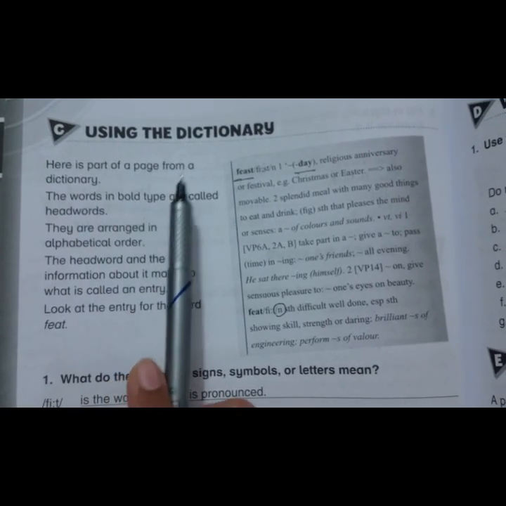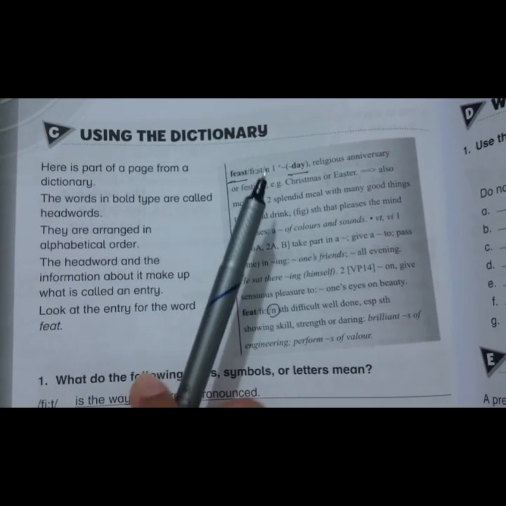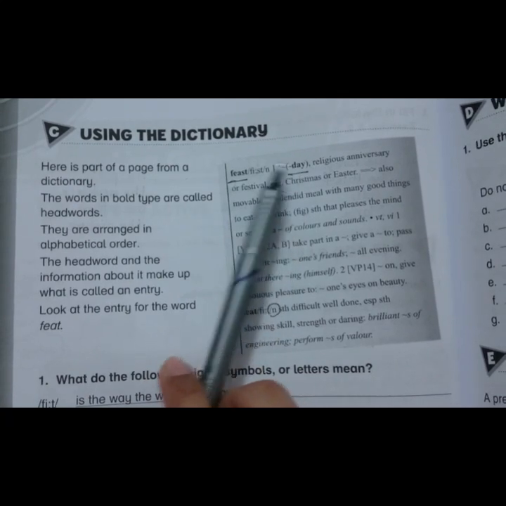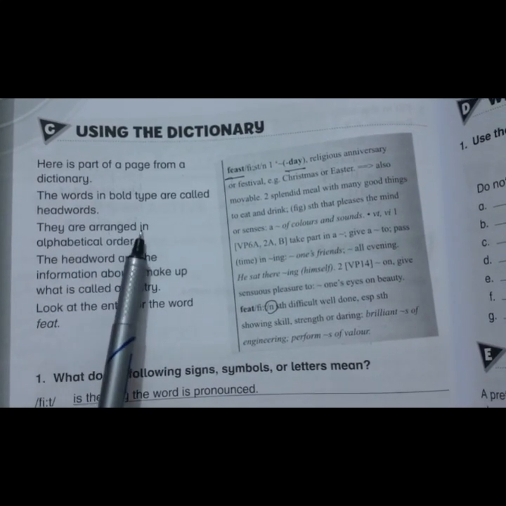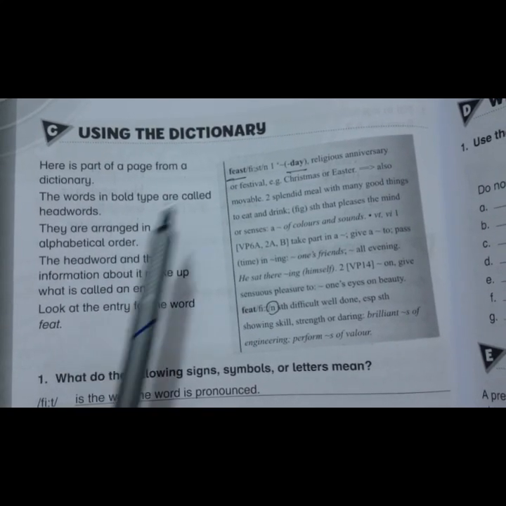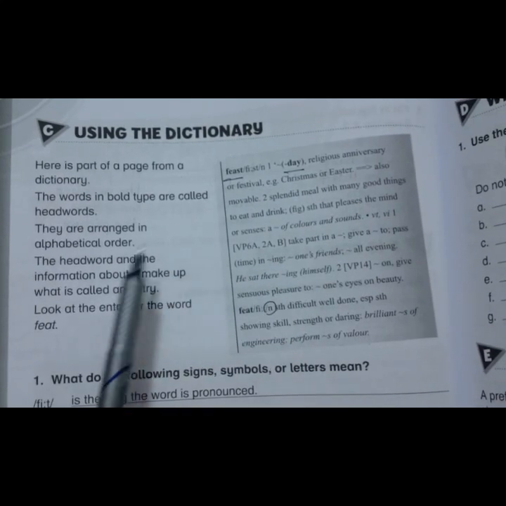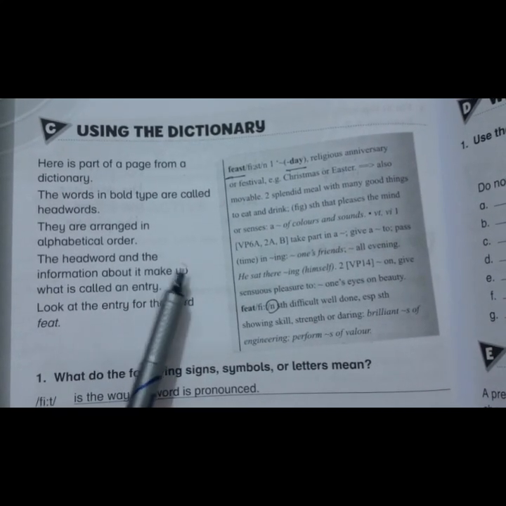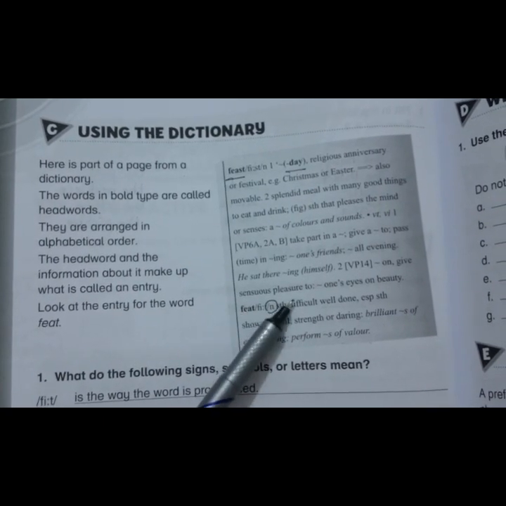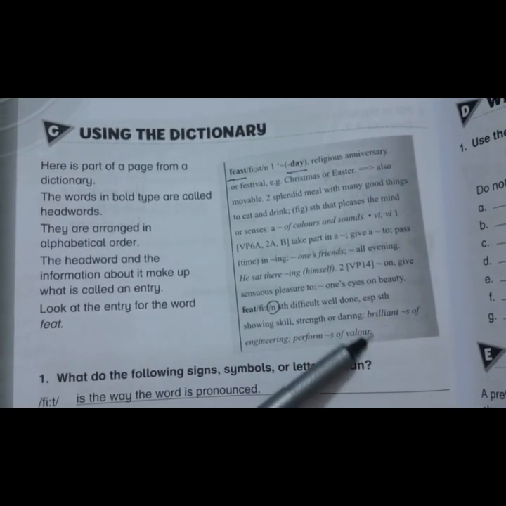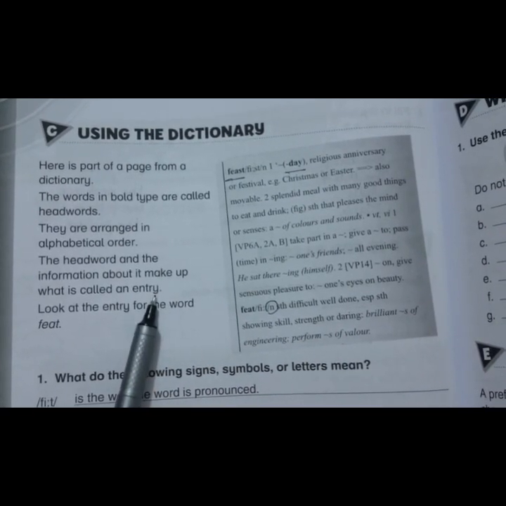Here is the part of the page from a dictionary. The words in bold type are called head words. All the words that are written in bold, a little bit darker, are called head words. They are always arranged in alphabetical order. All the words from A to Z are always arranged in alphabetical order. The head word and the information about it make up what is called an entry. The head word along with its information given down over here, all of this information with the head word is called the entry.